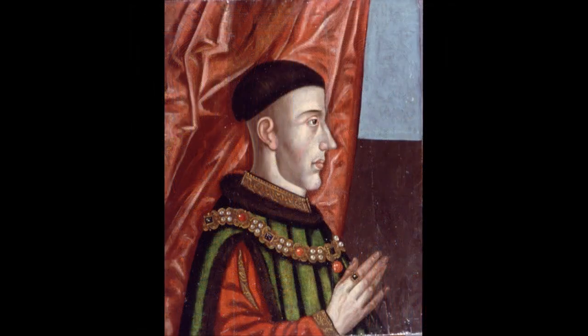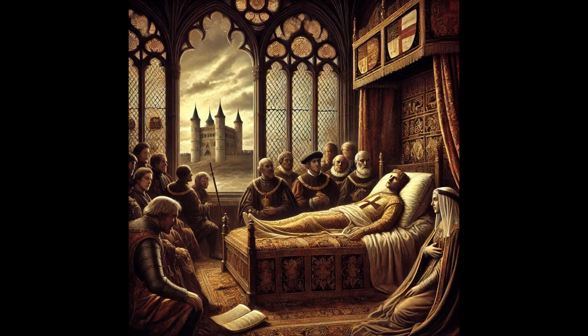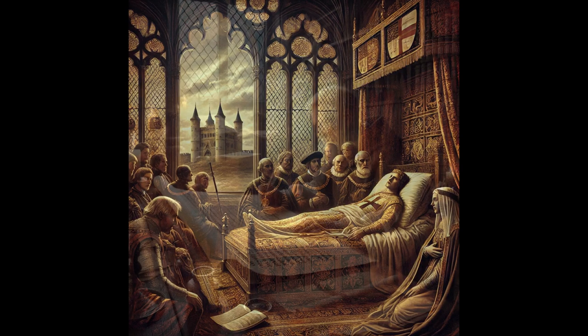The circumstances of Henry V's death. Henry V died unexpectedly on August 31, 1422, at the Château de Vincennes near Paris. The cause of his death is still debated by historians, but contemporary accounts suggest that he succumbed to dysentery, a common affliction among soldiers and travelers in the medieval period.